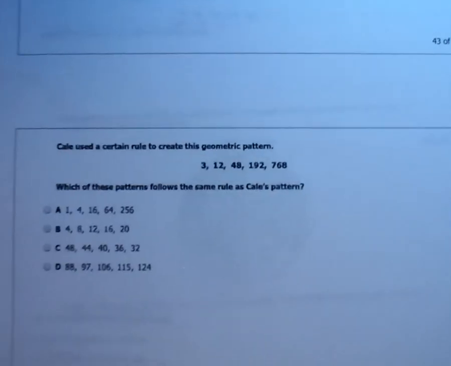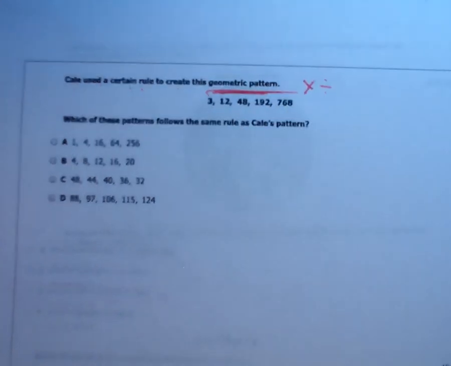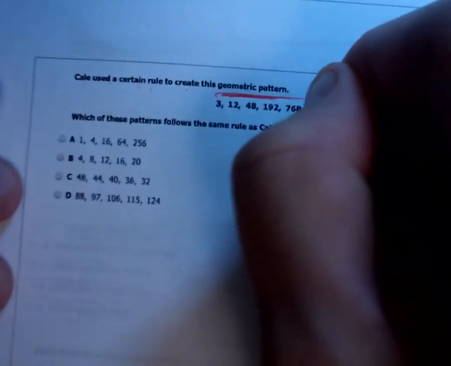Now we're down to 4 left. Here we go. Kale used a certain rule to create the geometric pattern. Times, divide. The last one was plus, minus. This one is times, divide.